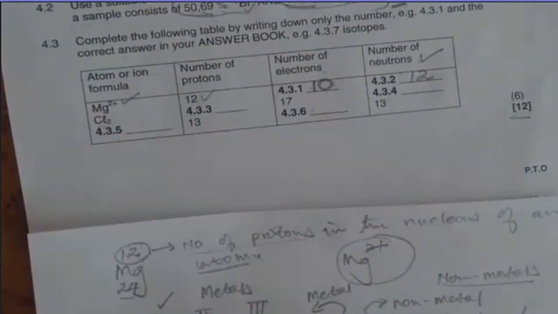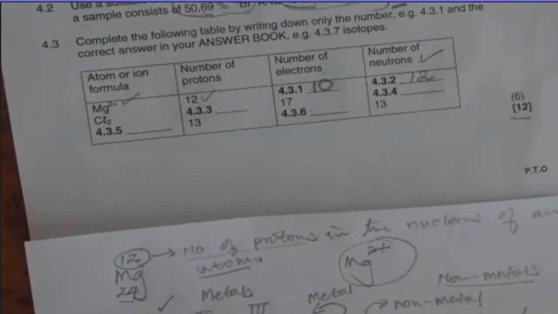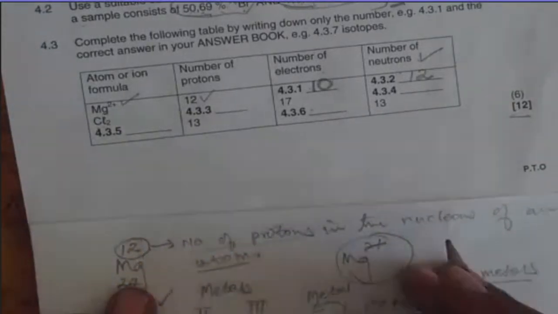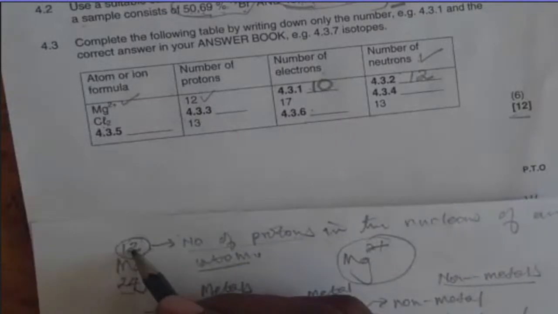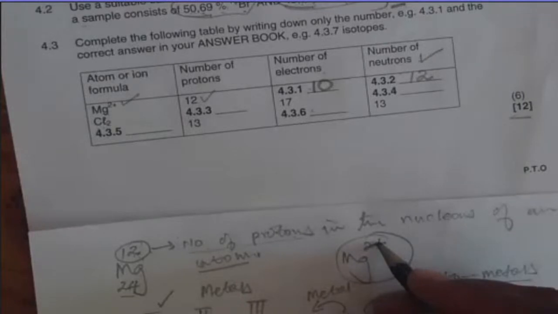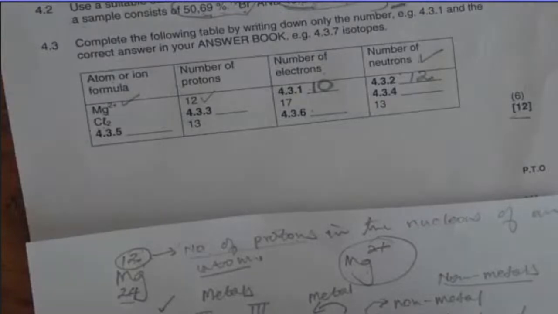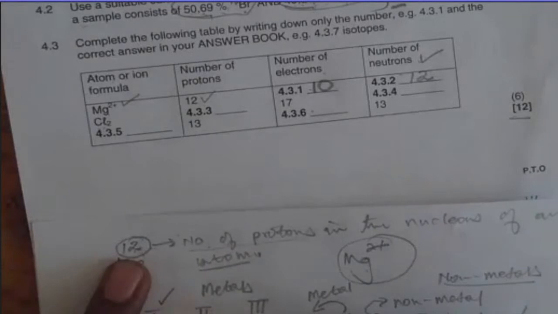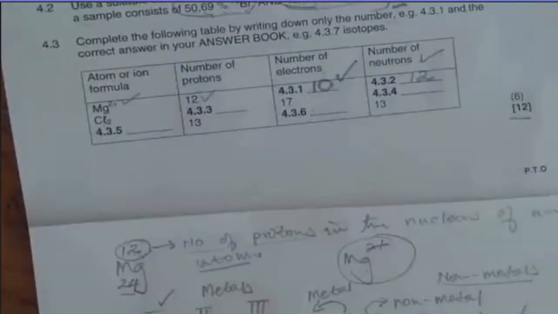Magnesium is going to lose 2 electrons. This one is a magnesium atom, and this one is a magnesium ion. You need to be careful: if it becomes an ion, it's going to lose 2 electrons. So from 12, losing 2 electrons, how many electrons will be left? It will be 10 electrons.